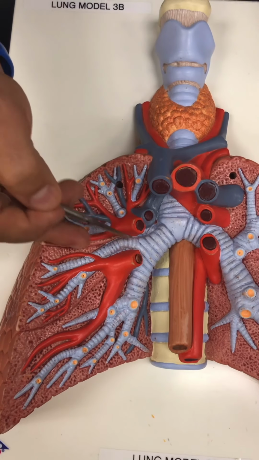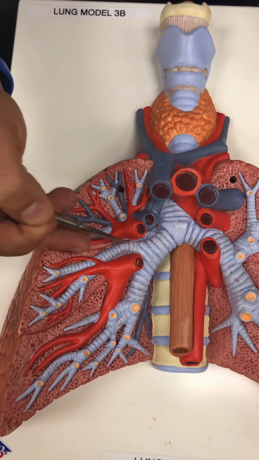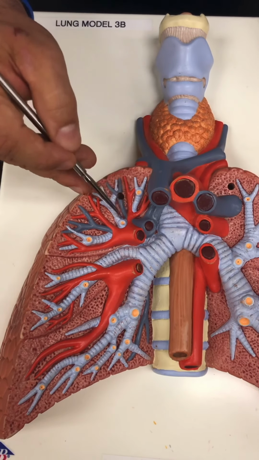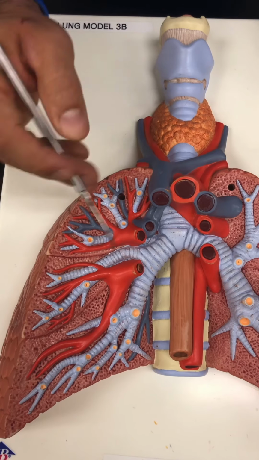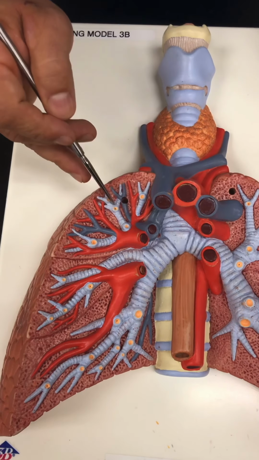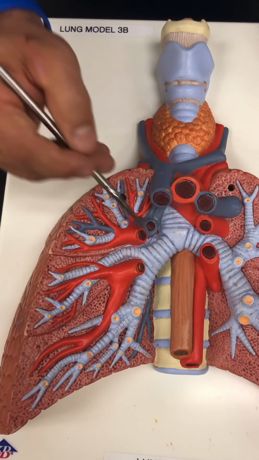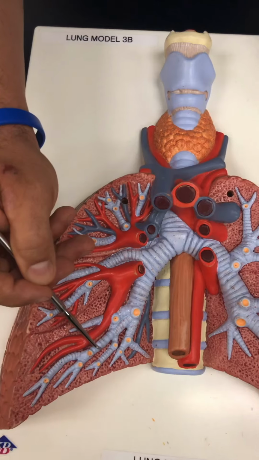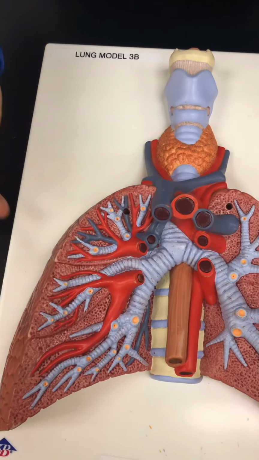There's a secondary underneath these arteries here, this artery and vein that you can't see. And I know that because then it branches again into tertiary. So we have to be careful to make sure we're counting from the carina: primary, secondary, tertiary bronchus. Okay, primary, secondary, tertiary bronchus. Okay, that takes care of the bronchi.